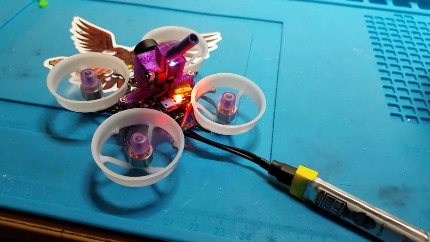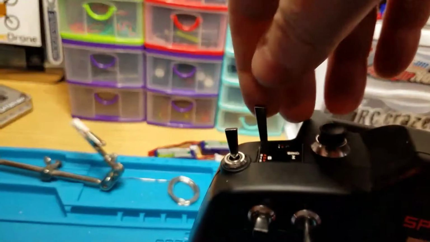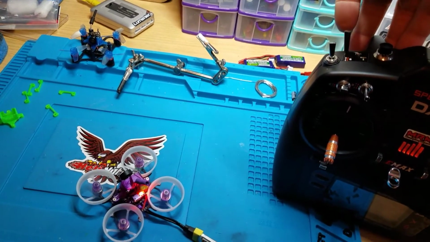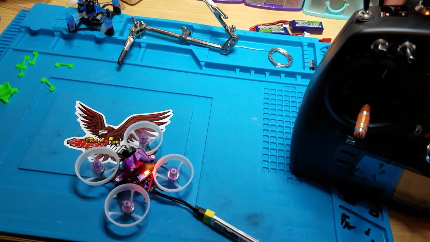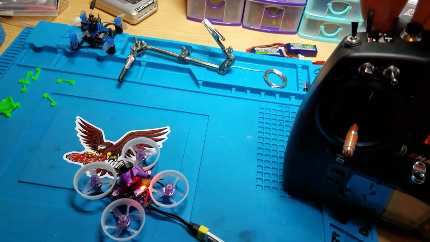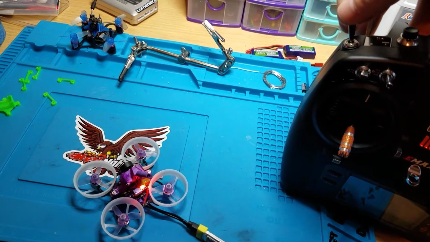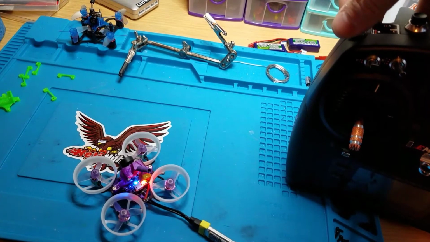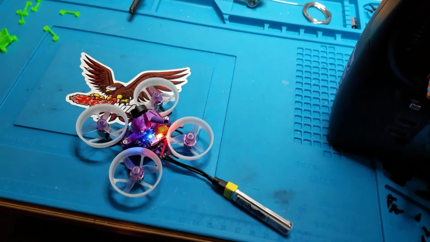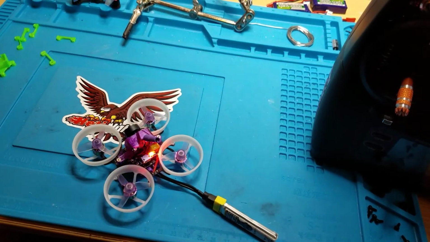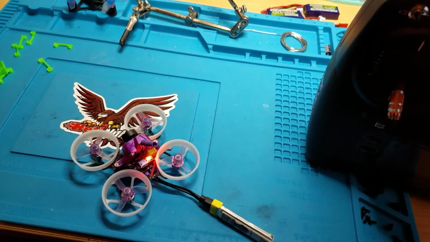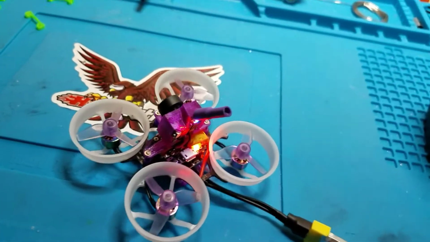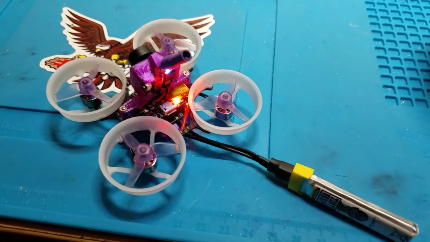And then, see, auxiliary 1, arm, disarm, arm, disarm, and then flight modes. Flight mode 2, flight mode 3, flight mode 2. So you can see there, that's the self-level mode, flight mode 1, flight mode 3, and then air mode. So there you go. Hopefully that helped you out, man.